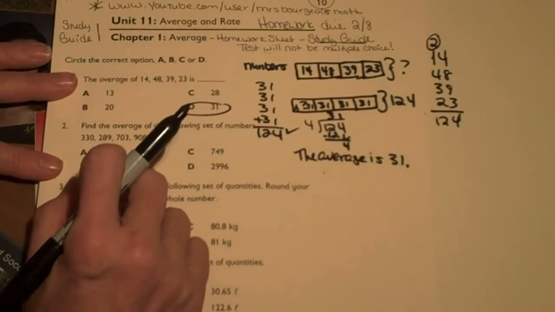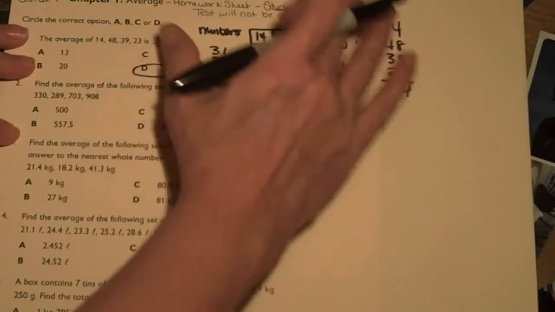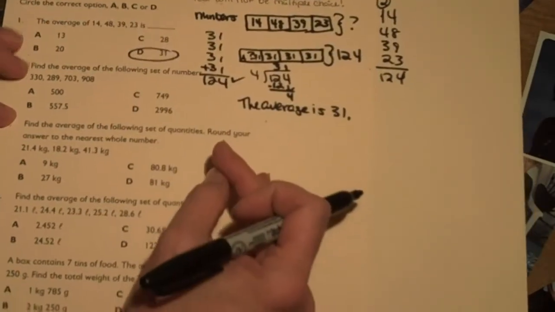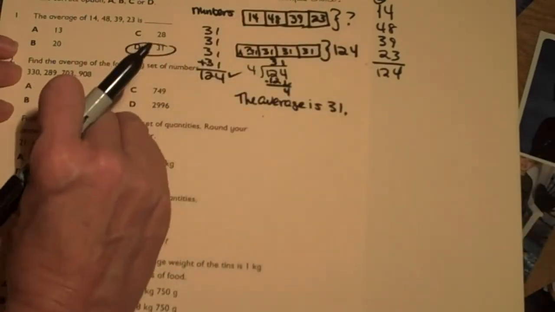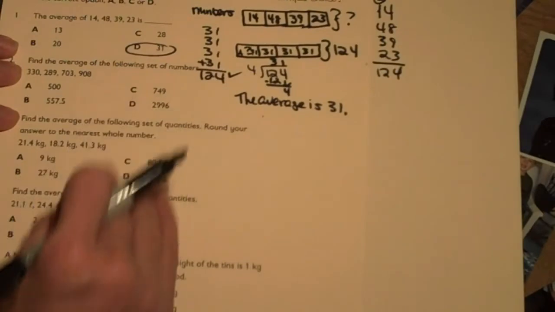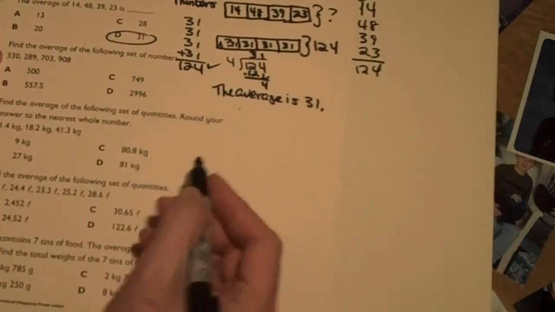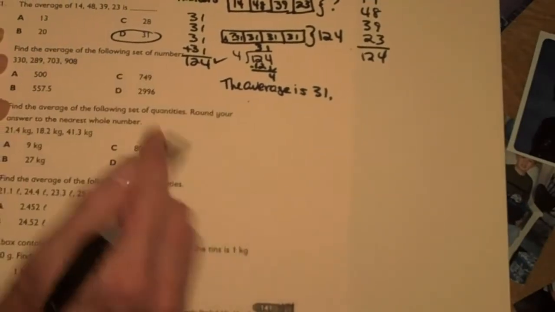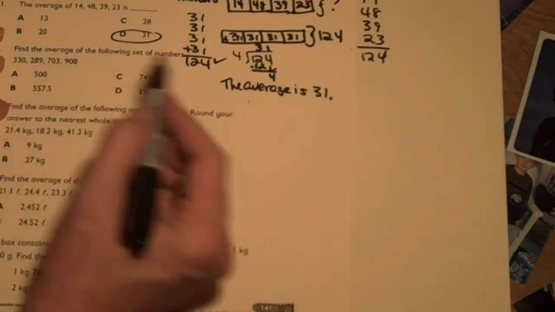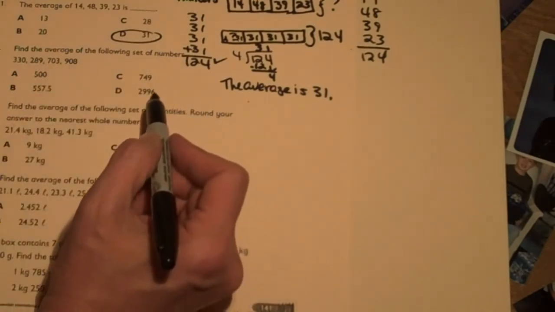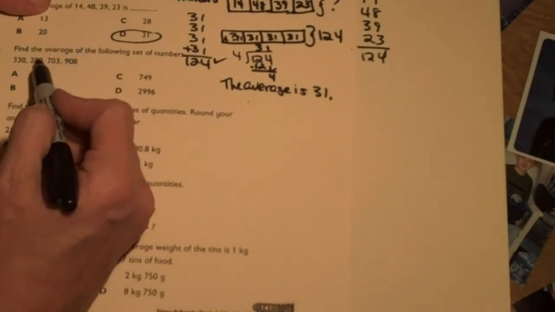We'll just do the work rather quickly just to check and make sure we have the right answers. So for this one, if you're thinking about it, you can think about it this way, but also for the test on Friday, on Wednesday, not necessary to draw all this, necessary to understand this so you can use this later in the process. But this, we want the average of the following set of numbers: 330, 289, 703, and 908. Now we talked about in class that the average had to be lower than the highest number and higher than the lowest number.